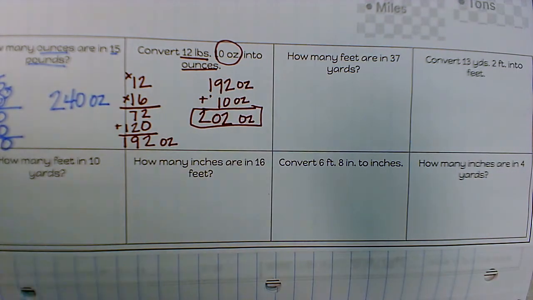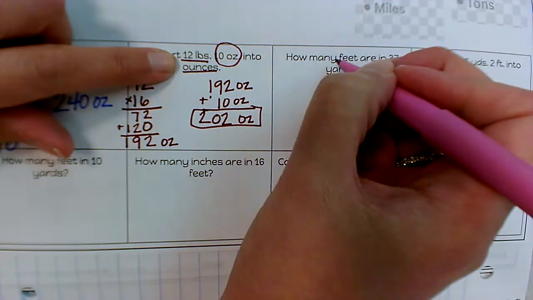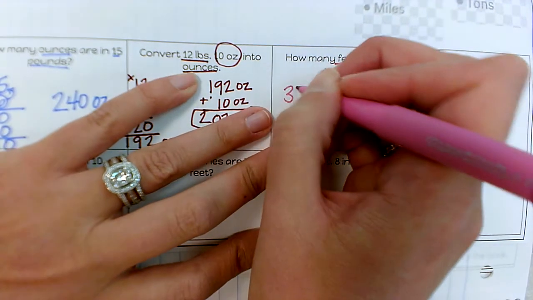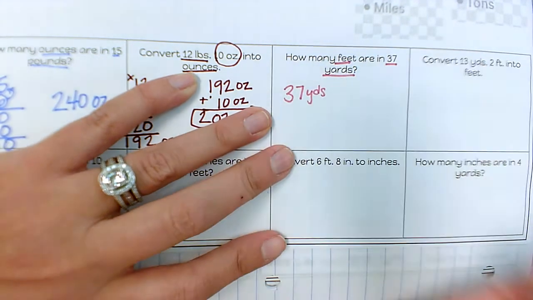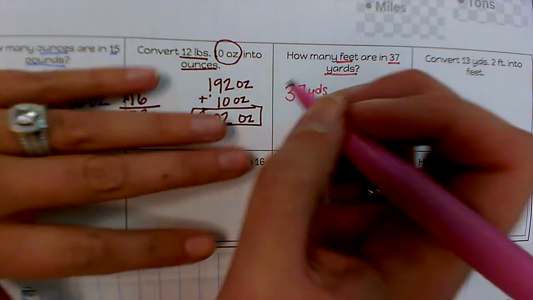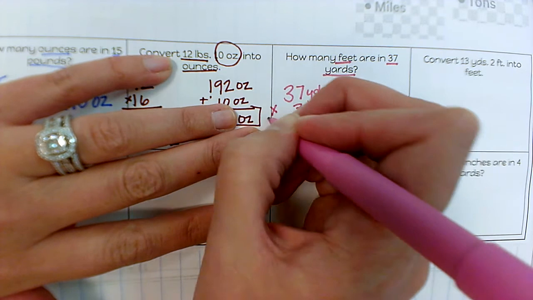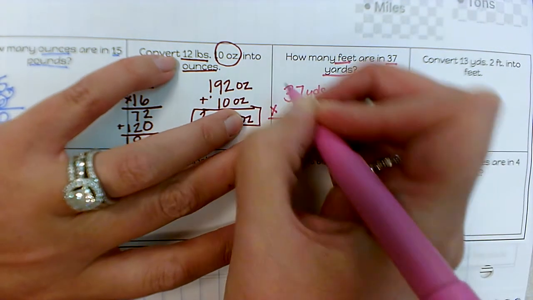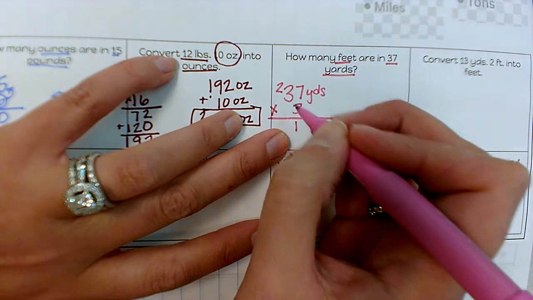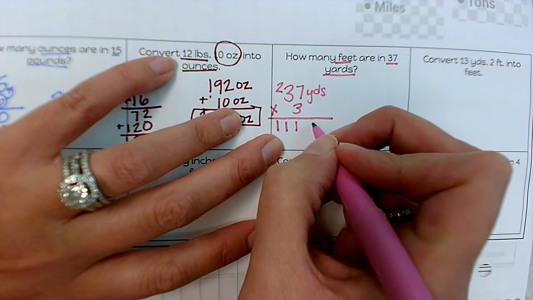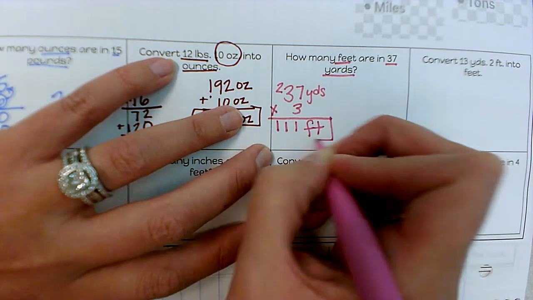I see it says feet. How many feet are in 37 yards? So I'm switching gears. I'm not in pounds and ounces anymore. I want to know how many feet I have in 37 yards. So I'm going to start with what I know. I have 37 yards. And when I'm going from yards to feet, I know there are 3 feet in every yard. So I'm going to multiply by 3. So let's multiply together. 3 times 7 is 21. 3 times 3 is 9, plus 2 is 11. So I have 111 feet.